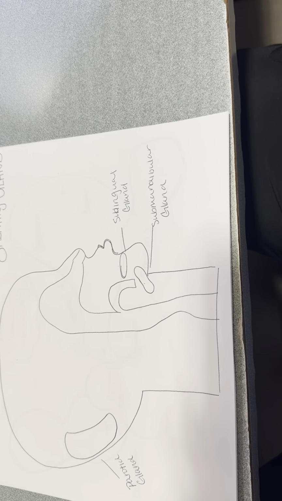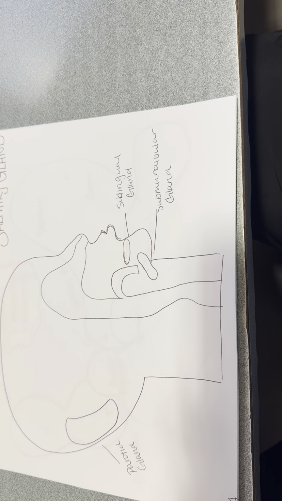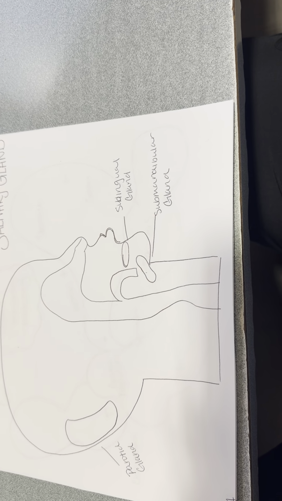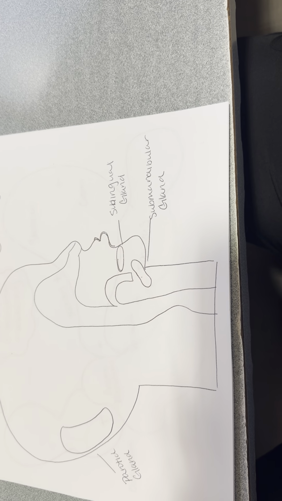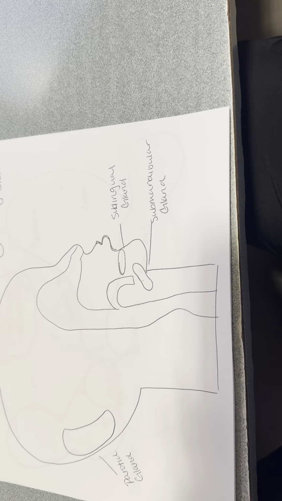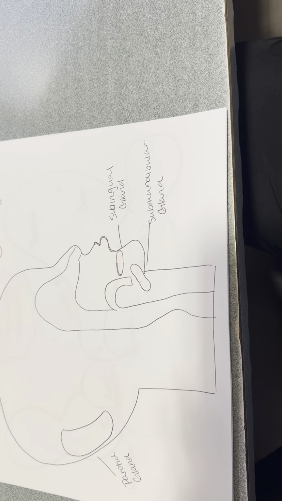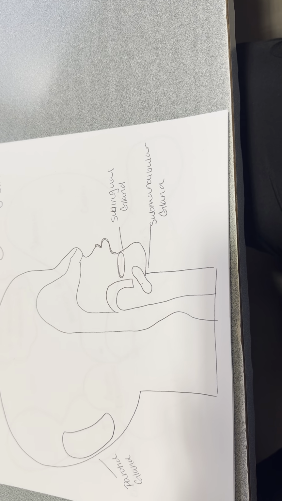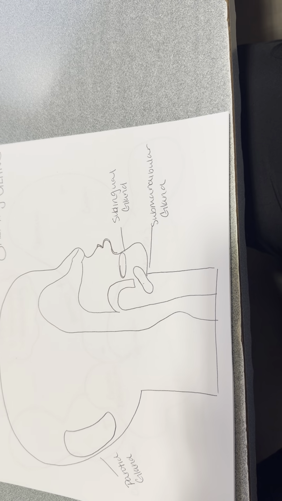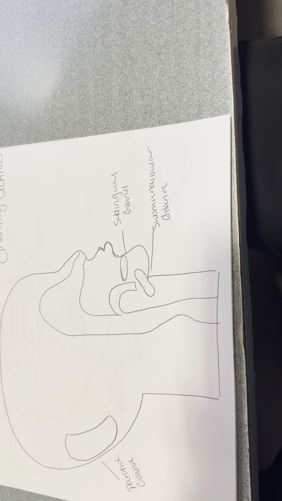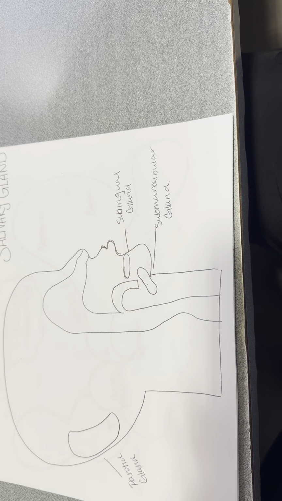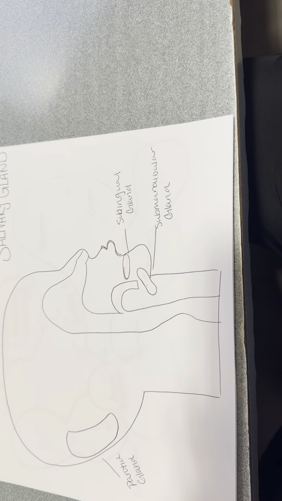Swallowing happens in three steps. The oral phase: you voluntarily push the bolus to the back of your mouth. Then the pharyngeal phase, an involuntary reflex that moves food through the throat. And the esophageal phase, where food moves down the esophagus by peristalsis, a wave-like muscle contraction.